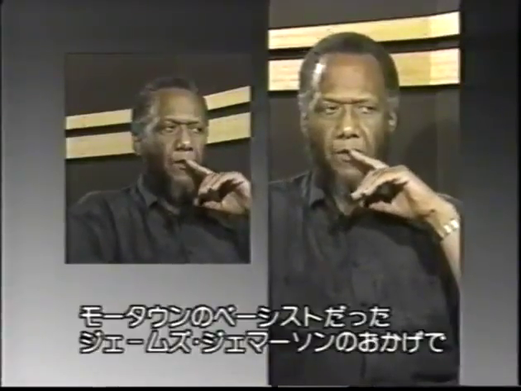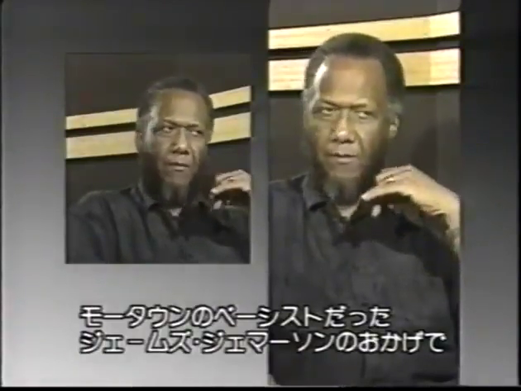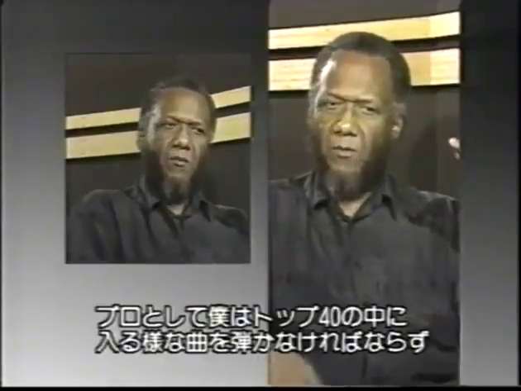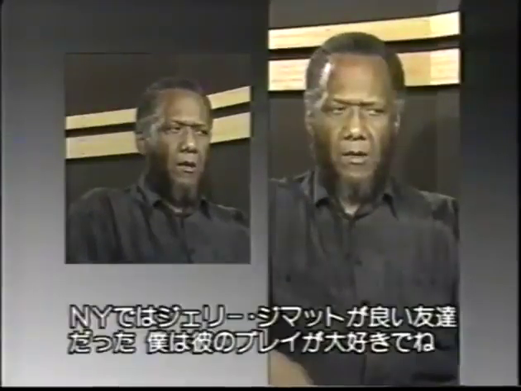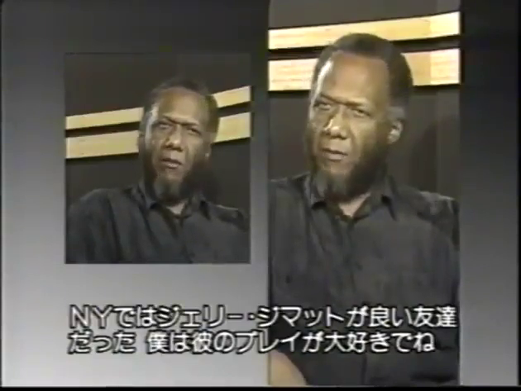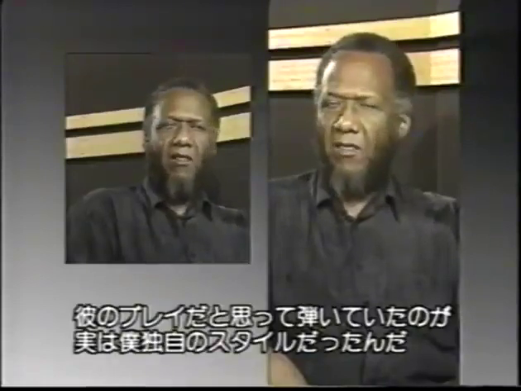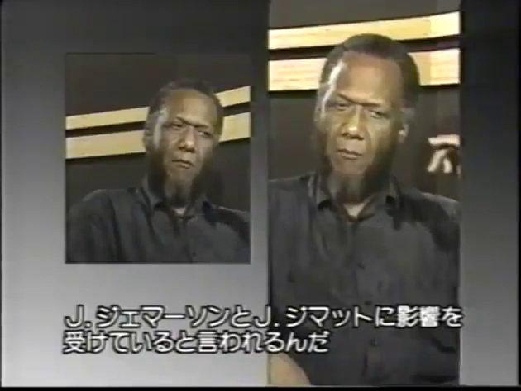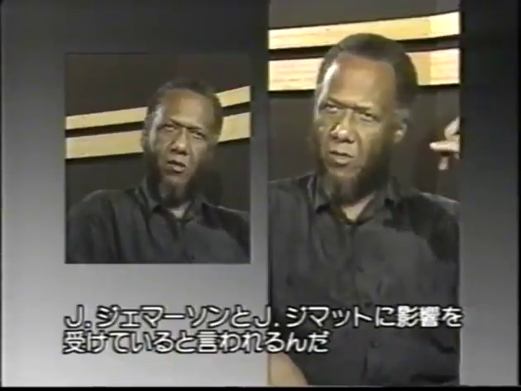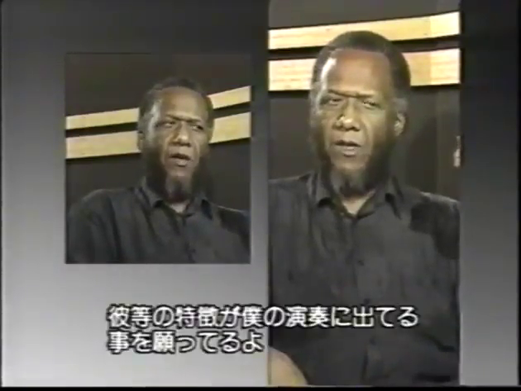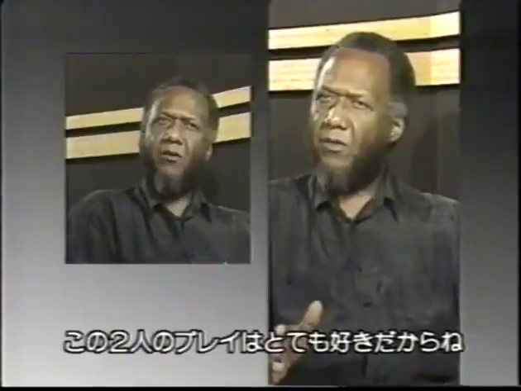James Jamerson, who was the Motown bass player, was very instrumental in me finding my touch on the bass, because as a professional player I had to do a lot of top 40, which in the 60s was Motown. In New York, Jerry Jemmott was a good friend of mine, and I liked the way that he played. And I would add a little bit of what I thought he played, although it came out me. People don't know that. And I keep saying, too, that I play a lot out of that James Jamerson school, and there's a little Jerry Jemmott there. Hopefully it shows in my playing because I like these two bass players.